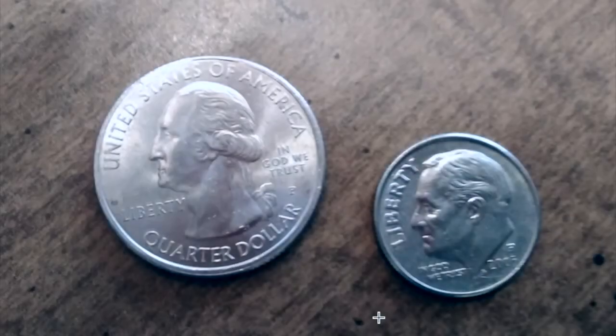How much is this? This is a quarter, Q-U-A-R-T-E-R, quarter. That's 25 cents. This is very little. This is a dime.